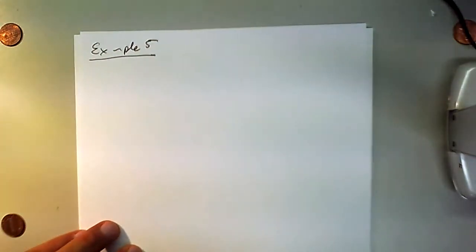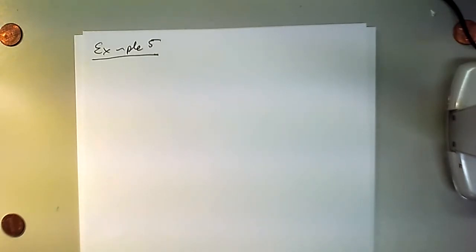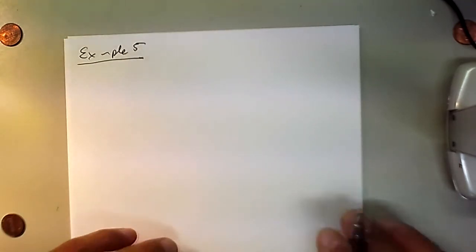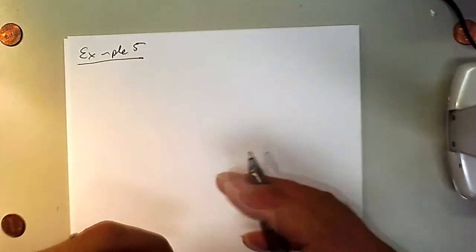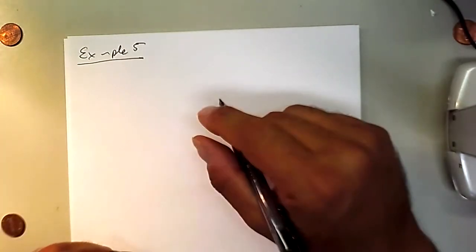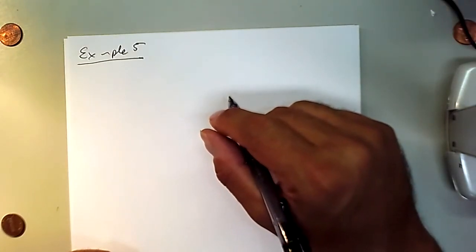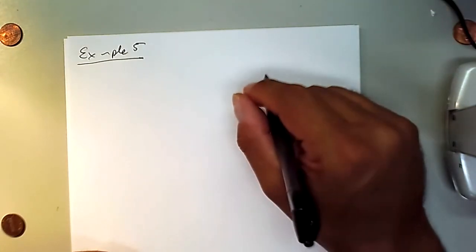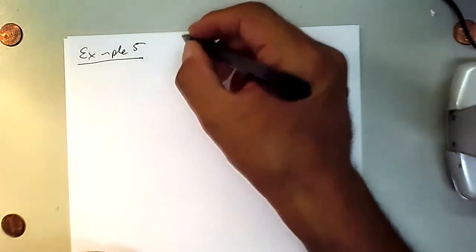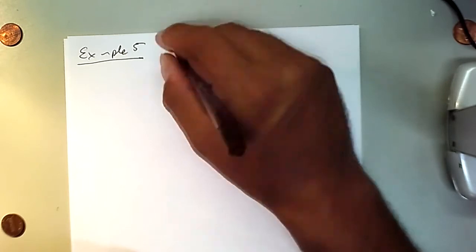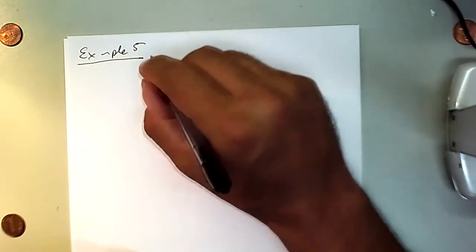Oftentimes, we have to do an integral of a surface, but the surface is the shell or the skin or the outer layer of a solid. So sometimes the surface is the boundary of a solid.